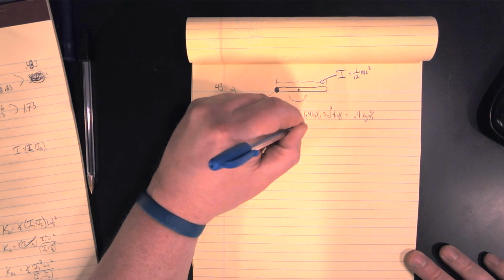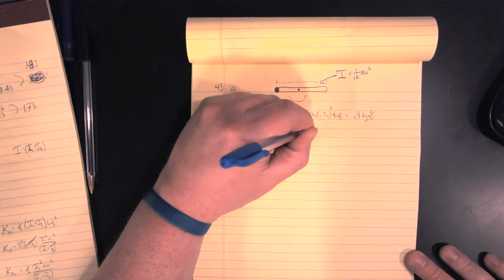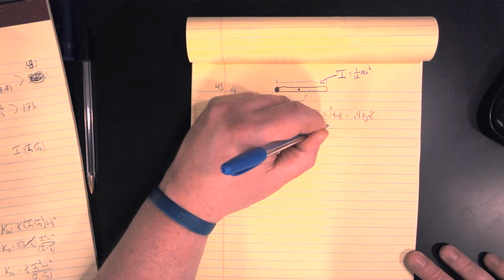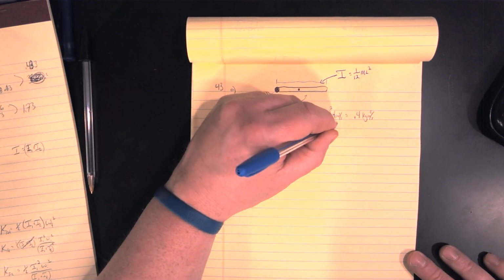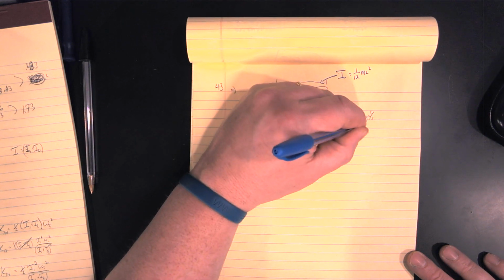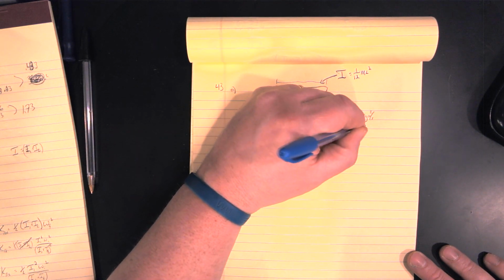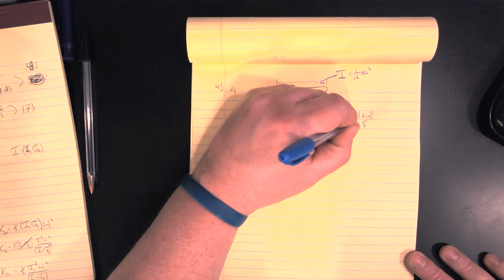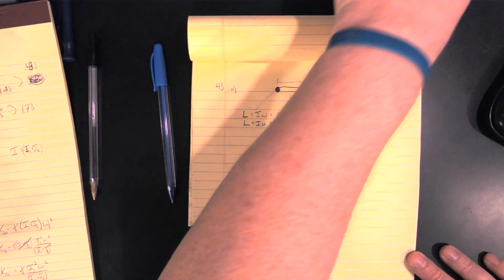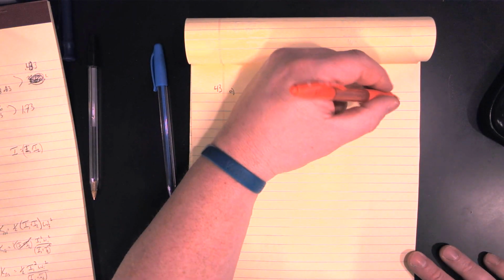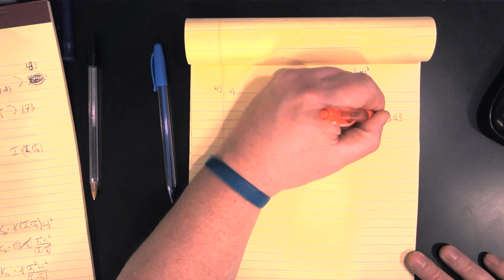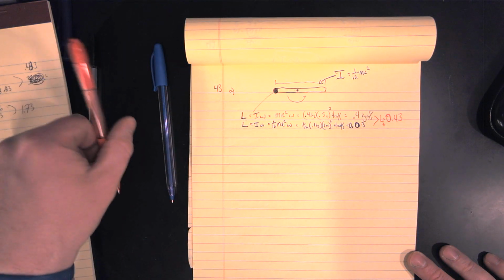So I'm going to go 1/12 of the mass, which they told me was 0.1 kilograms, multiplied by the length, which I know is 1 meter because it's a full meter stick, don't forget to square it, times my angular velocity, which is 4 radians per second. When I calculate that out, I end up getting 0.03. I put the decimal in the wrong spot, I apologize about that. There we go. Then when I add these two together, and I'll put this in red for color coordination, I end up getting 0.43 as my total angular momentum of the system.